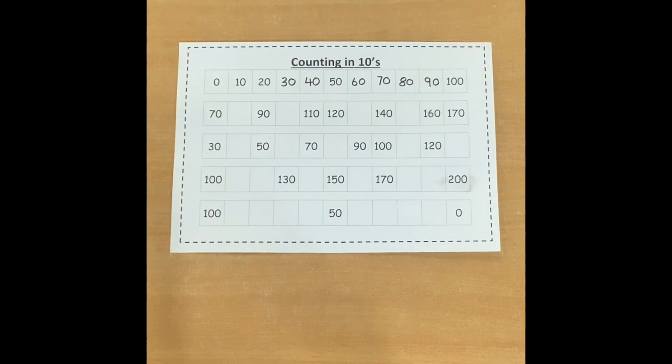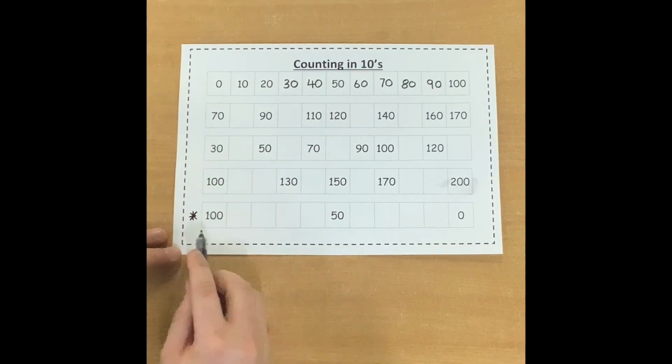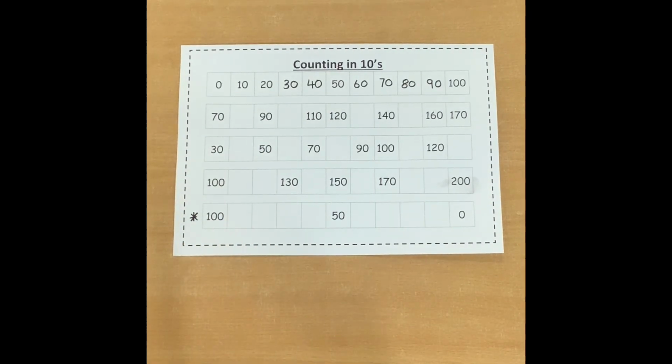Okay, and again, I'm going to give you a little bit of a hint because there's one tricky one on here. Look at this one. The star. I think it might go backwards. I'm sure I can't trick you though, because you are super mathematicians.